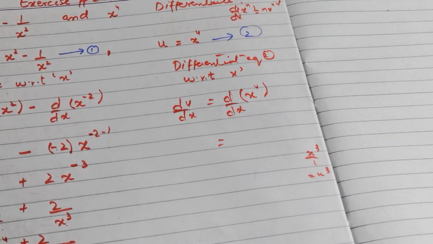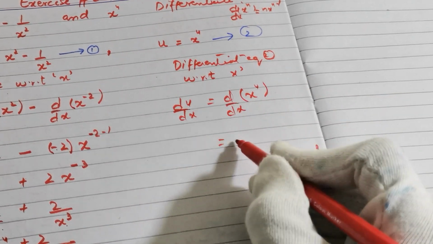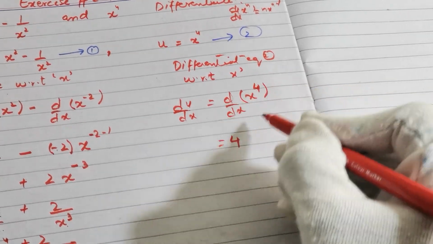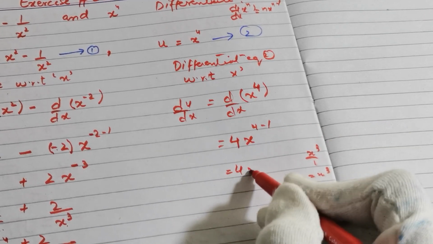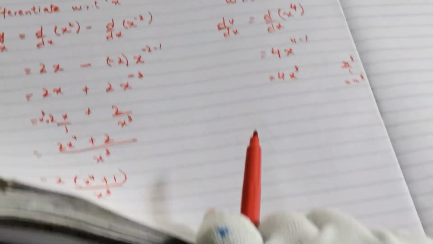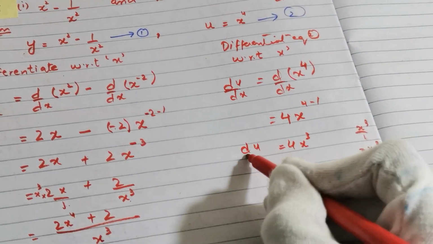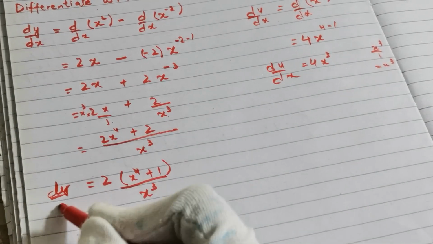Here again we will apply power rule. According to power rule, what it gives? X raised to power n, and n is 4, n x raised to n minus 1. 4 minus 1, what it gives? Cube. Now this is du by dx and this is dy by dx.